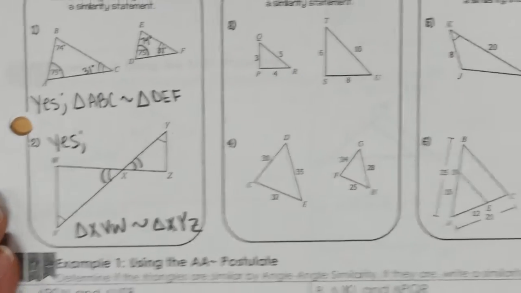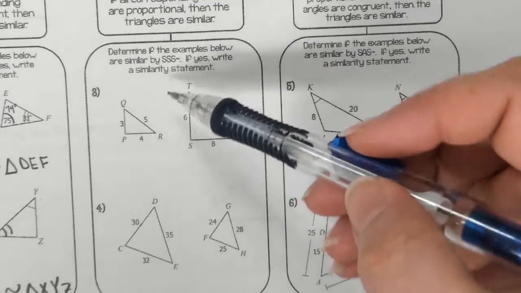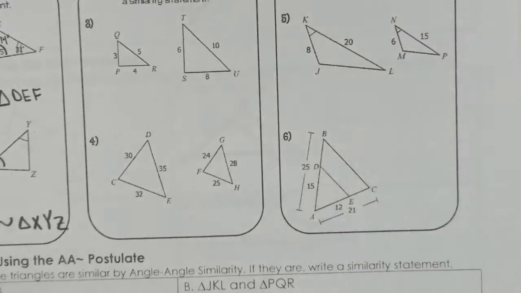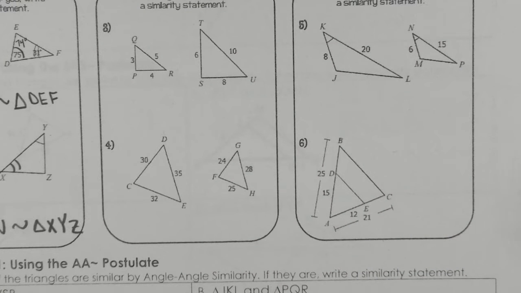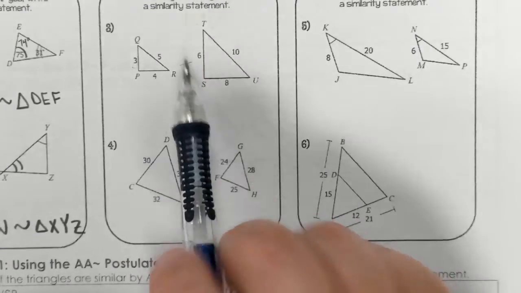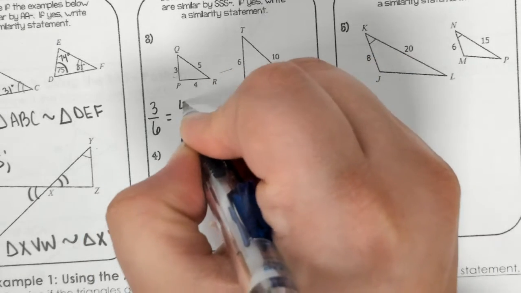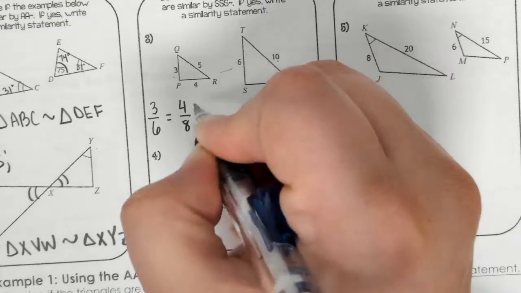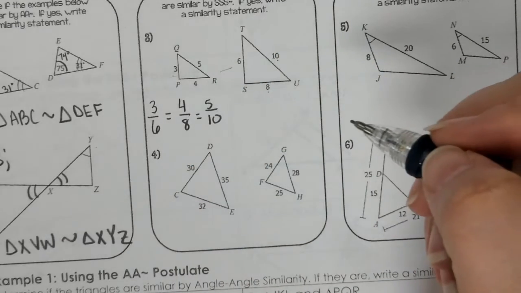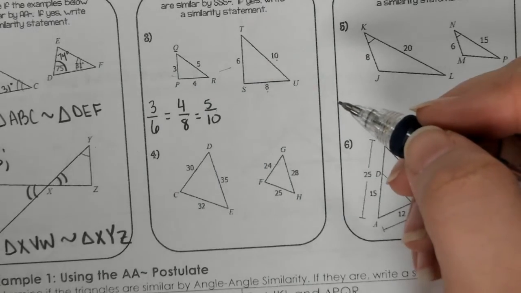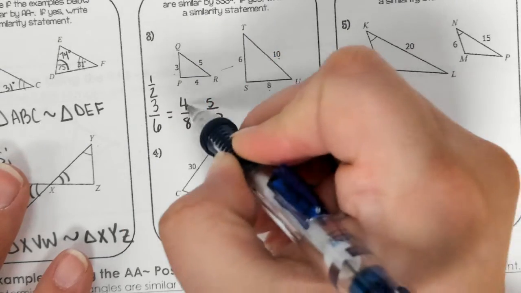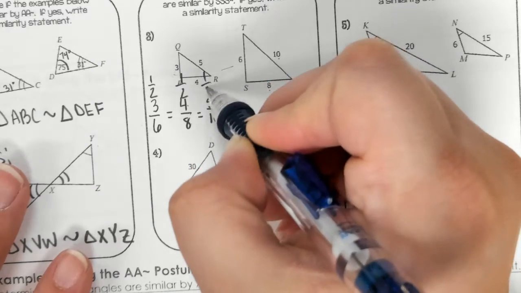For the second set here, we've got side-side-side similarity. So here, I don't worry about if the angles are, or if the sides are equal. The sides have to be proportional. So I start comparing. 3 goes with 6, so I would go 3 over 6. 4 corresponds to 8, and 5 corresponds to 10. If I reduce my fractions, I have to have the same fraction every time. So if I reduce, I get 1/2. 4/8 is 1/2, and so is 5/10.